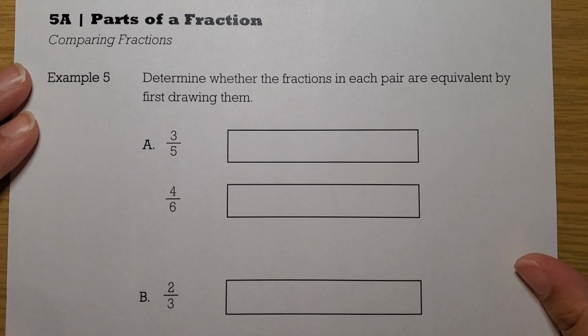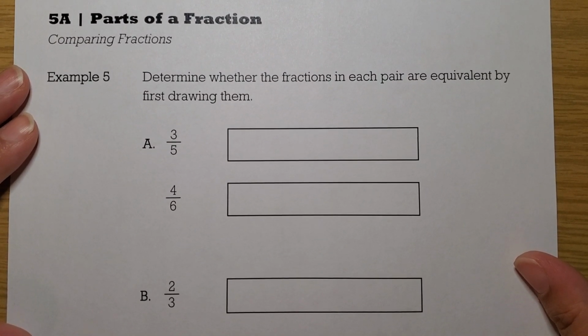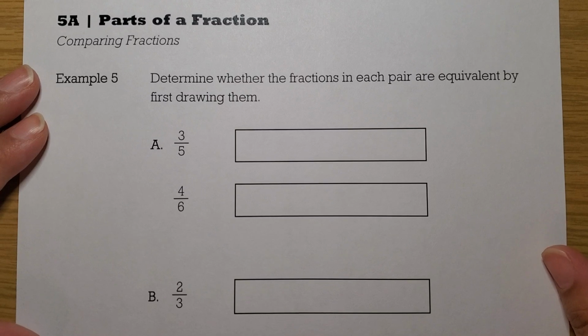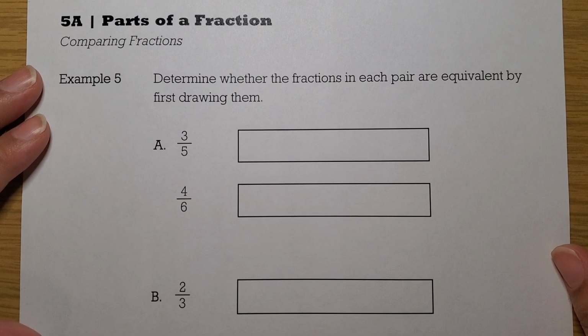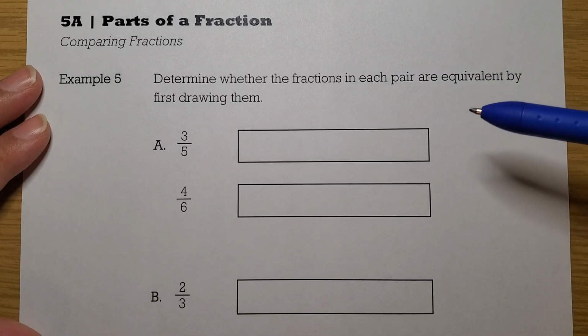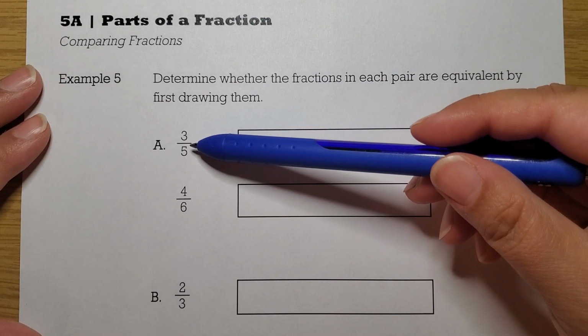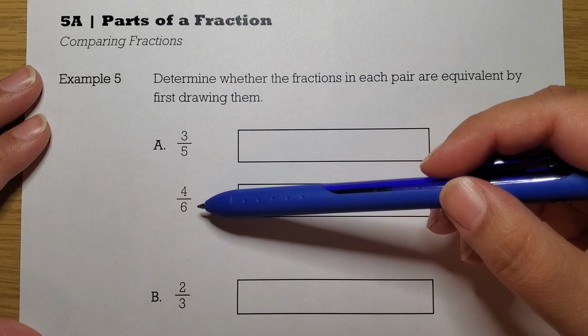I'm Professor Rad, and today we're going to draw pictures of fractions to use them to allow us to compare whether two fractions, if one's bigger than the other one, or if they're the same. So for example, we've got 3 pairs that we're going to be comparing. So the first set, we're going to compare 3/5 with 4/6.